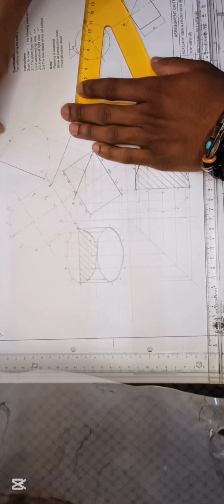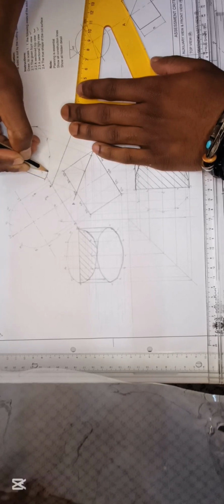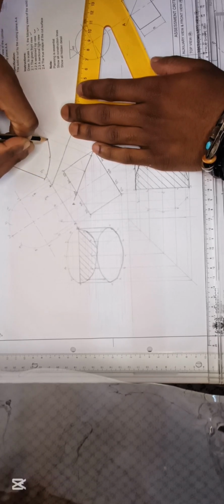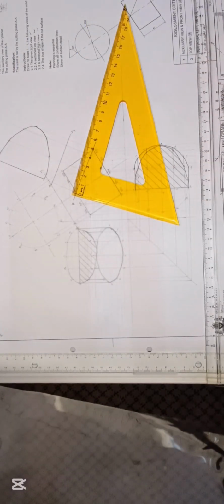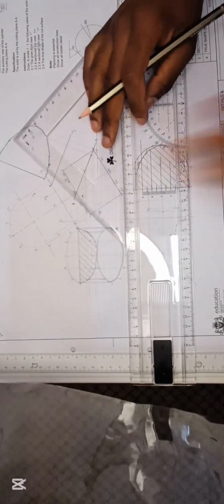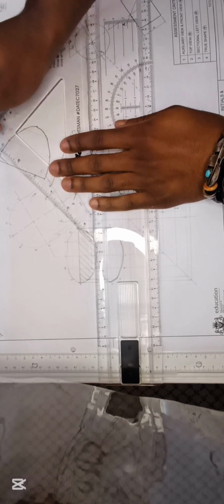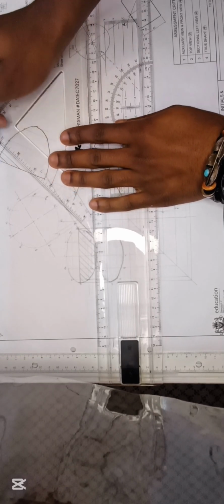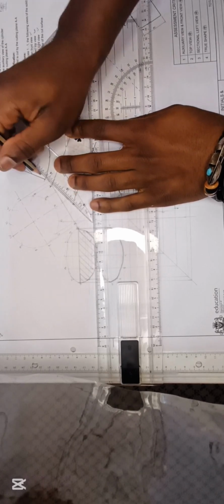I can now use my solid line. Yes, so now to finish off, I will need to section this to show that this is a cut surface. This is a cut surface of a true shape. The hatch lines can be any distance away from each other, guys.